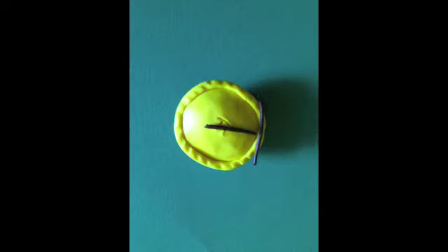This shows theorem 11.1.1. If a line is tangent to a circle, then the line is perpendicular to the radius. This shows theorem 11.1.2. If a line is perpendicular to the radius, then the line is tangent to the circle.